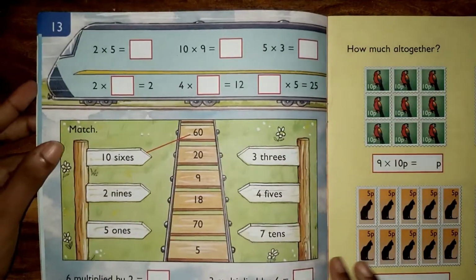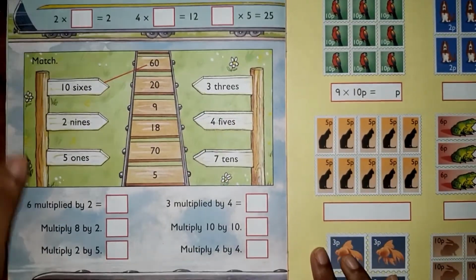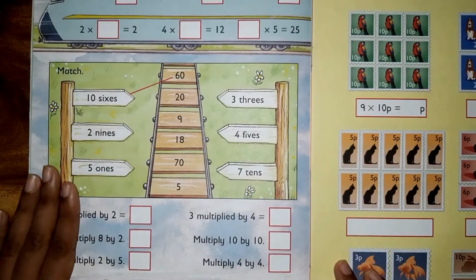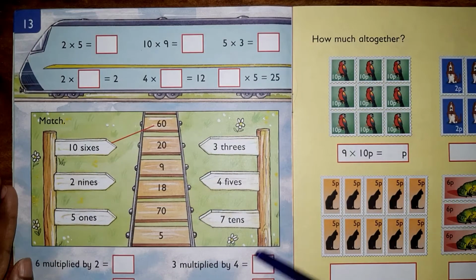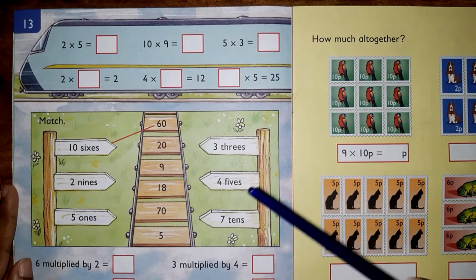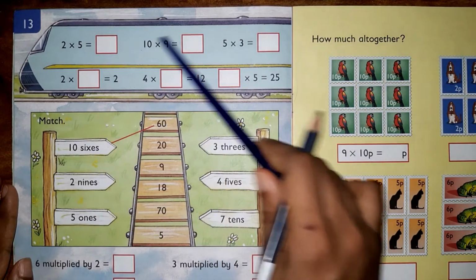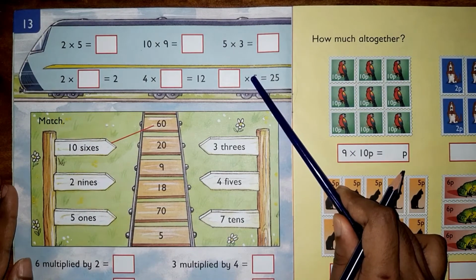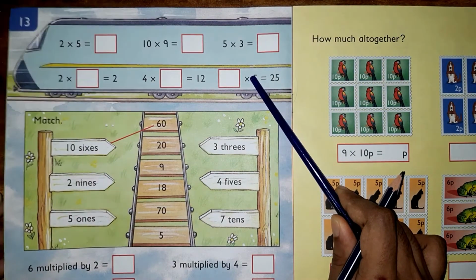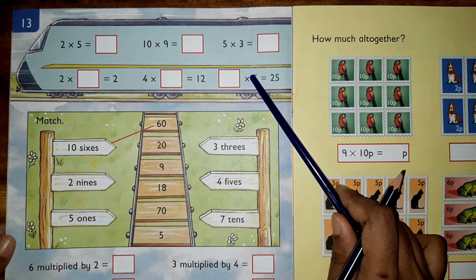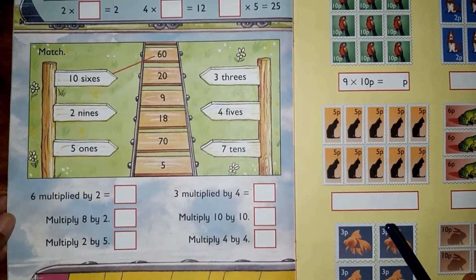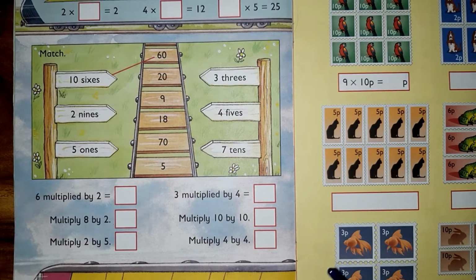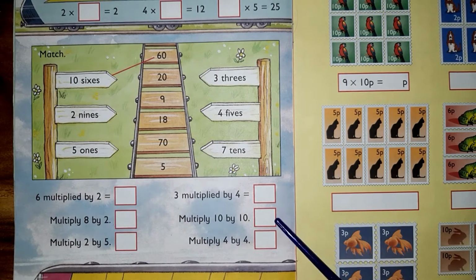Next one, page number 13. We are not going to do this because this will be homework. So I recommend you memorize the 5 times table first and do these activities. Otherwise you have to use the cubes, the objects that you have collected, always. Okay, it is a waste of time. So rather than that, you can memorize the 5 times table, and you can write the answers.